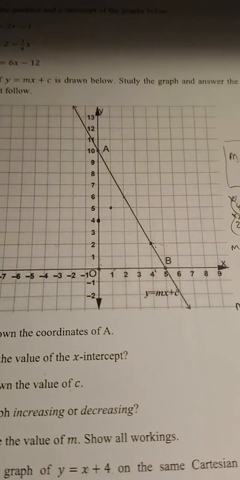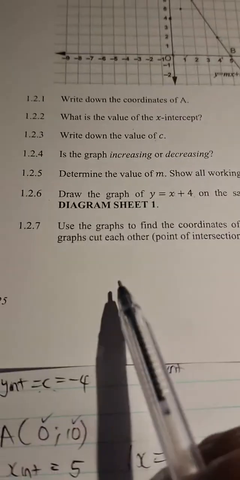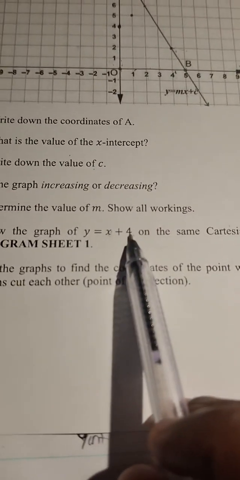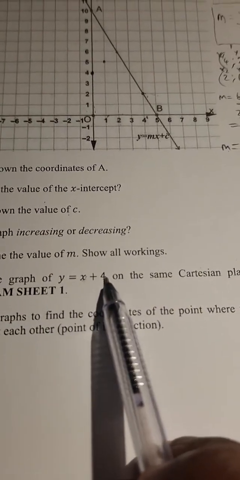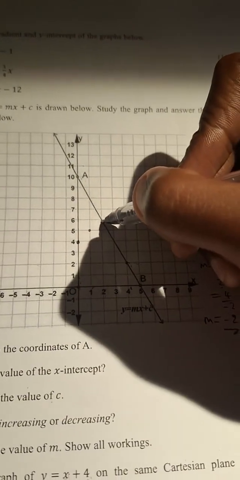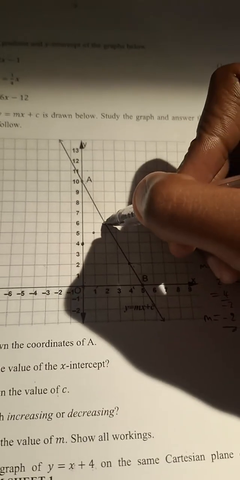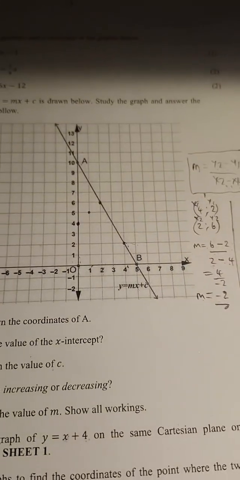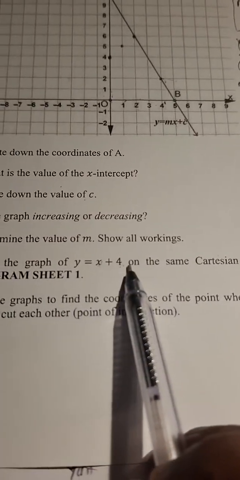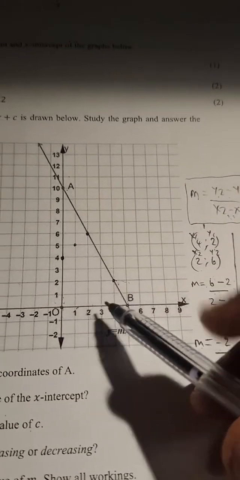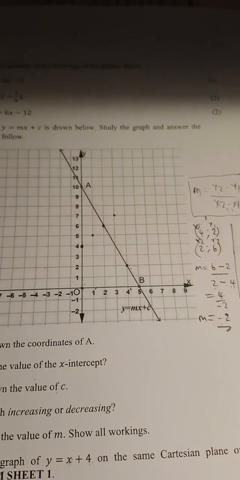You see? I can substitute 2. Let's substitute 2 here in the place of x. What's 2 plus 4? It's 6. So that means when my x value is 2, my y value is 6. That's there. Okay? So the point by point, when x is 3, what's 3 plus 4? It gives me 7. 3 plus 4 gives me 7. So there it is.